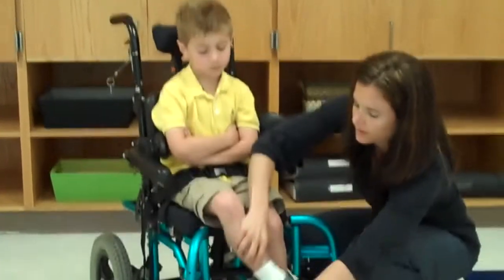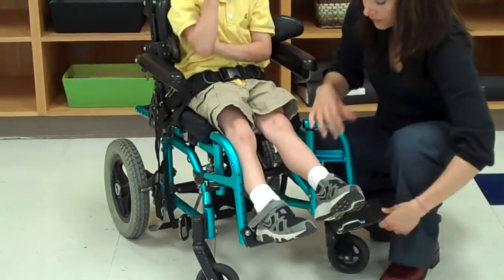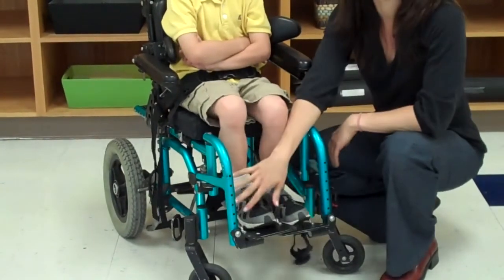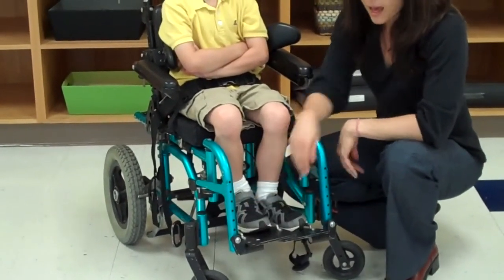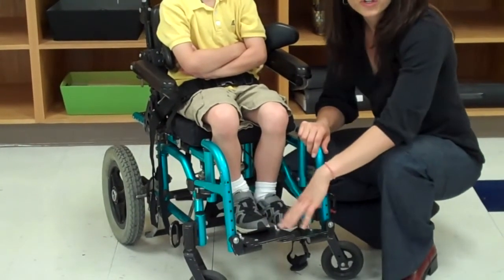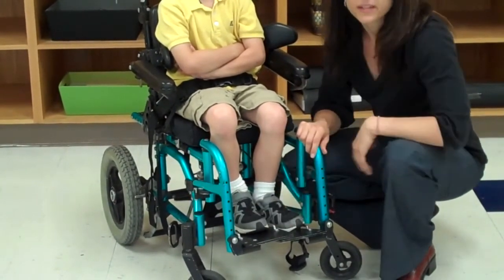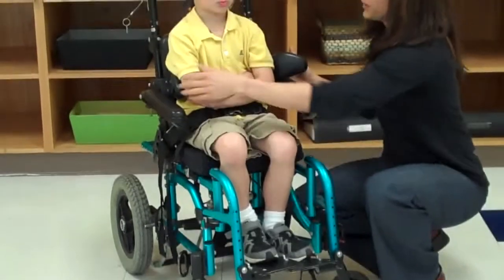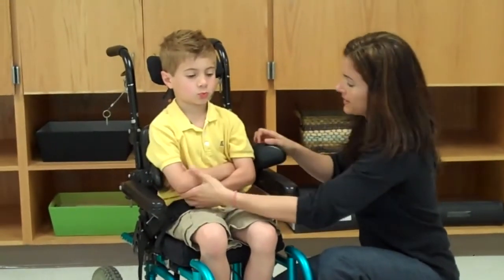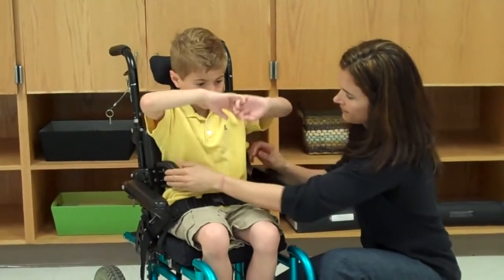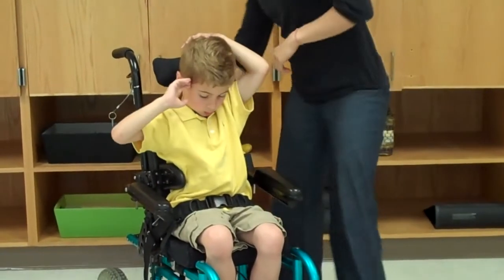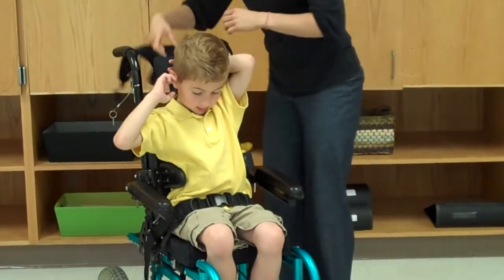We're going to flip the footrest back into place to give him a nice firm support surface. At this point, if there were any heel loops, you would want to secure those at this time. From here, we're going to flip the laterals in. And now we'll adjust and secure his anterior chest support.